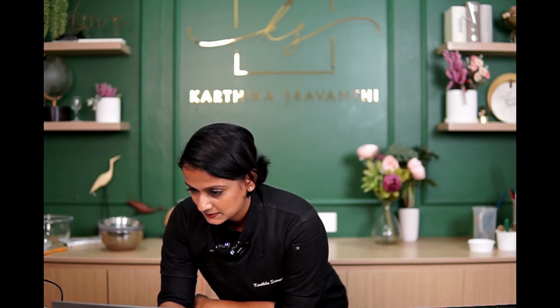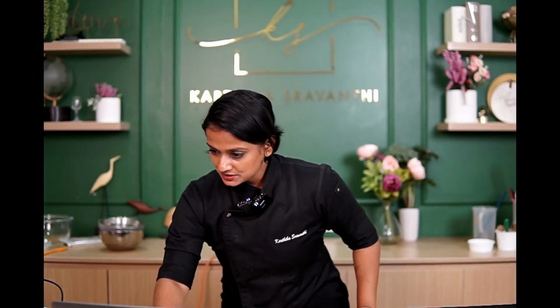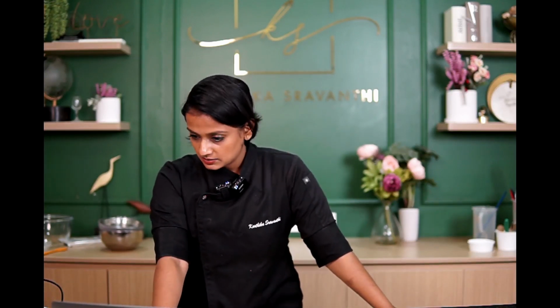Can we bake this in the air fryer? I'm not sure, I haven't tried. Ideally it should work. Any other questions regarding ganache? The percentage of chocolate used for ganache, I'm using 55%.